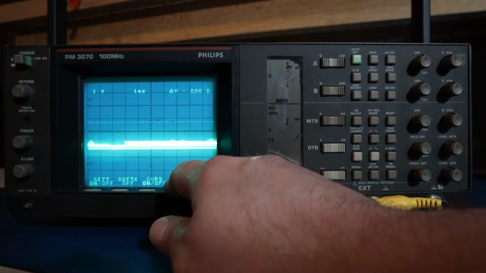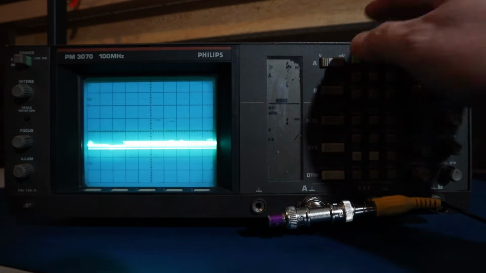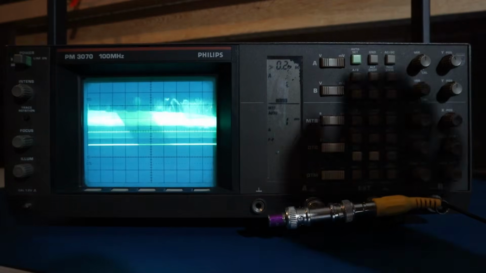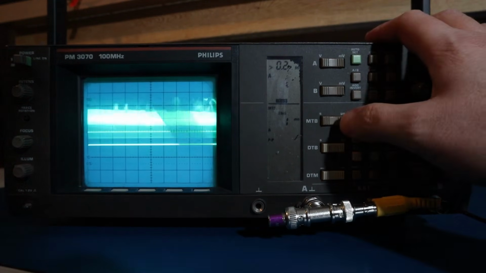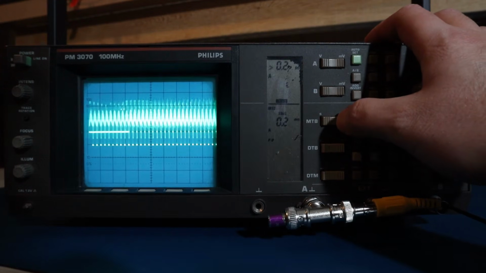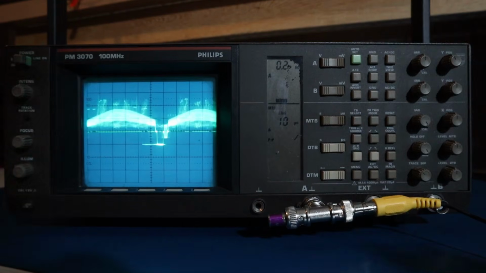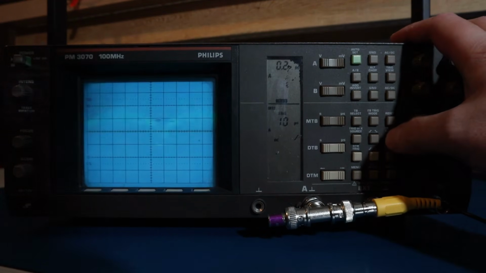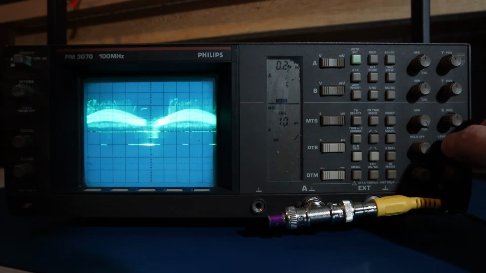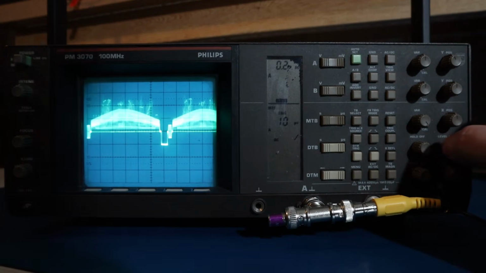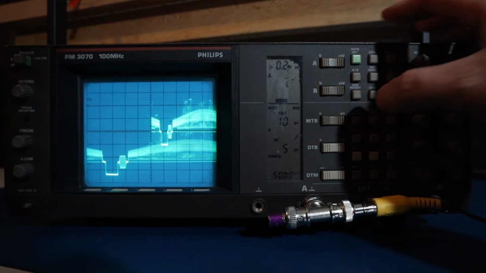So again, I'll turn the cursor and text off. I'll just set it to 200 millivolts per division. Then turn triggering on. Let's set it to about 10 microseconds per division. I'll set the trigger coupling to DC and adjust the level. There we go. Now we're locked in. I'll display the signal from both time bases.